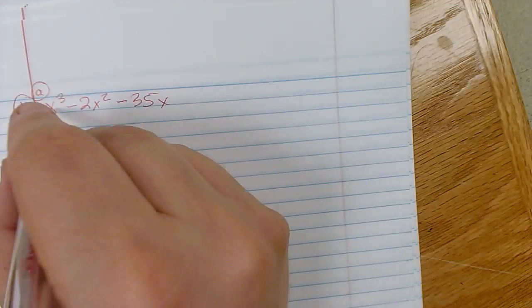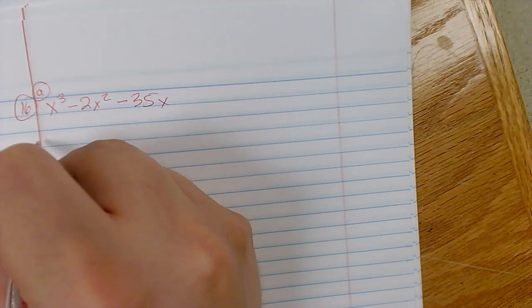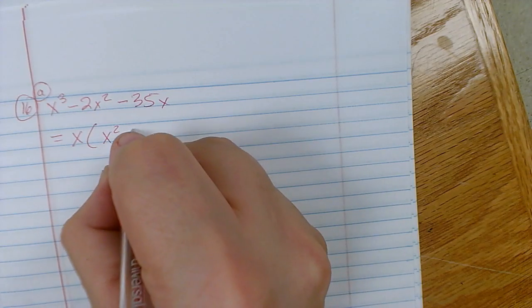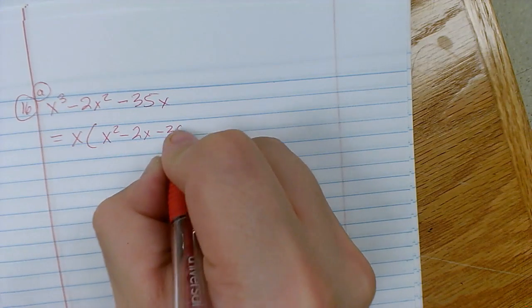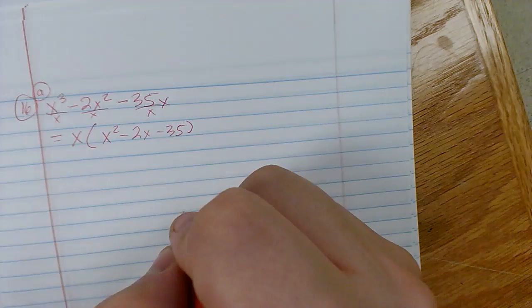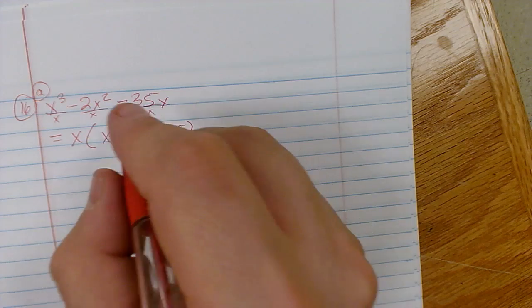So the first thing we're going to pull out is a GCF. All three have an x in common. So this would turn into x and then x squared minus 2x minus 35, because when you divide everything by x, this is what you have left. But then we're going to go by the old school way of factoring.